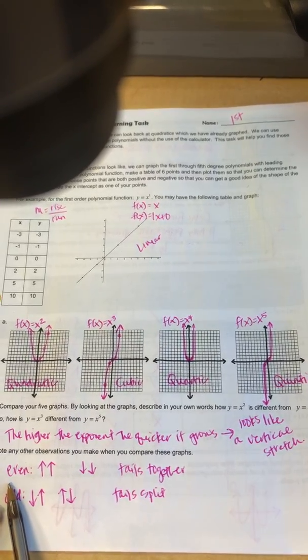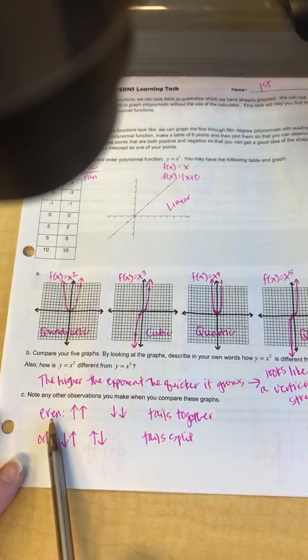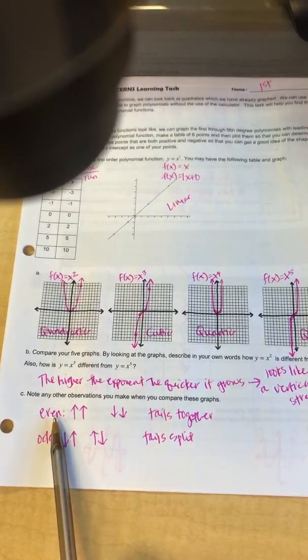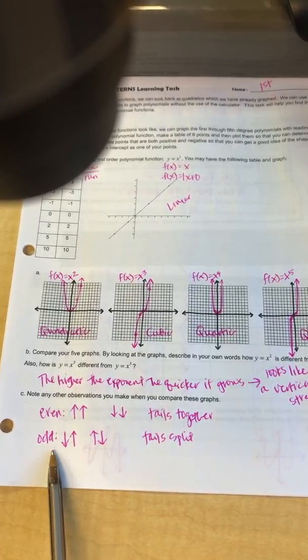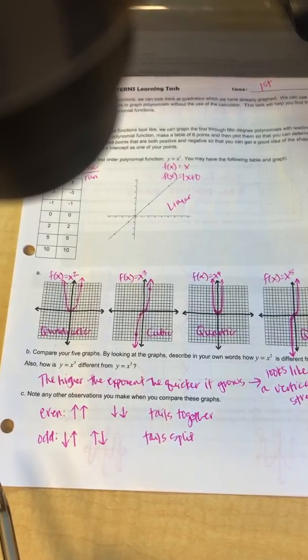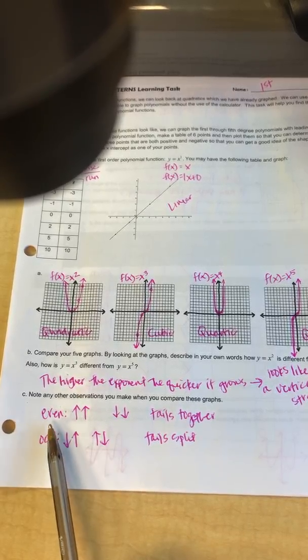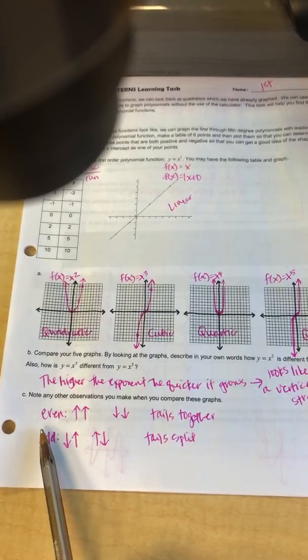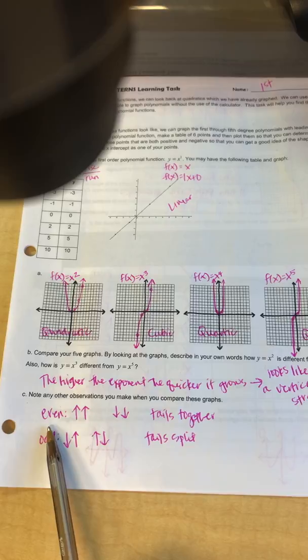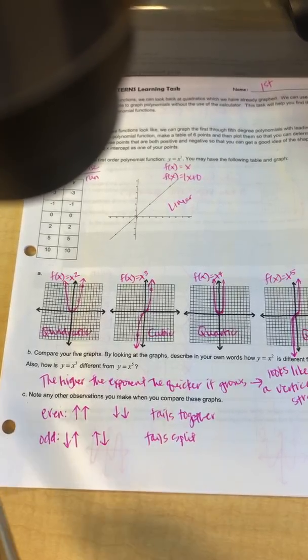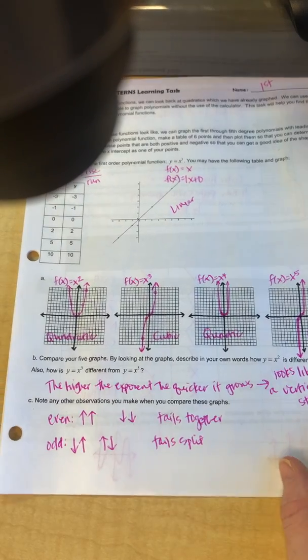We also talked about some other observations. If the power was even, we noticed that our tails were together, either pointing up or pointing down, and anytime it's odd, my tails are going to be split. What shape do I call the odd ones? S shape. Okay, and my even shapes can be either what or what? A U or a W, okay? Can I tell with my quartic functions, just by looking at the function, what it's going to do? No, that's why we like our graphing calculator, okay?